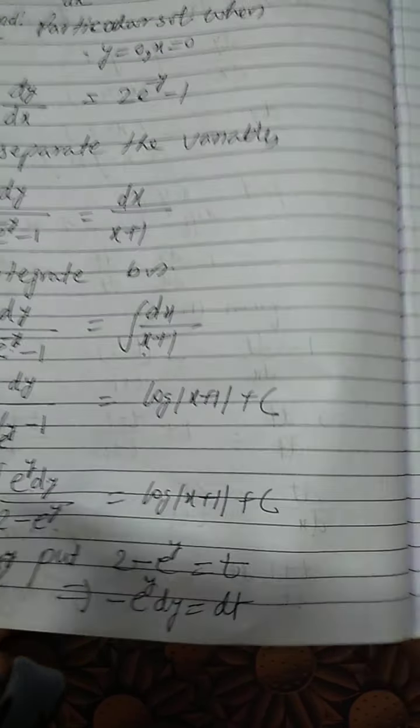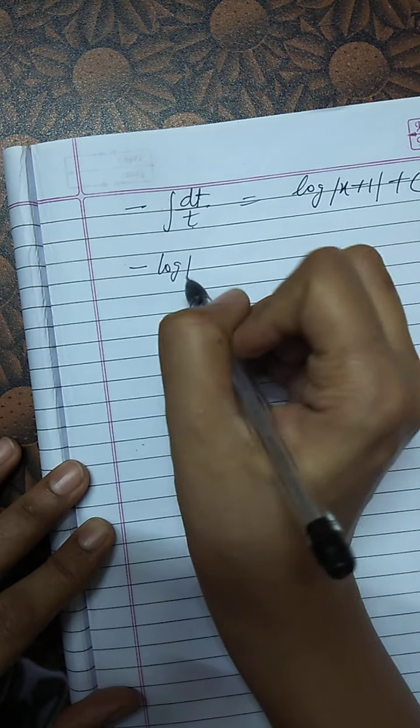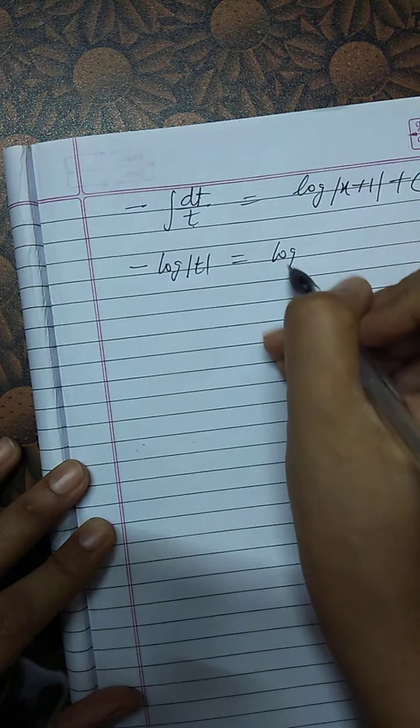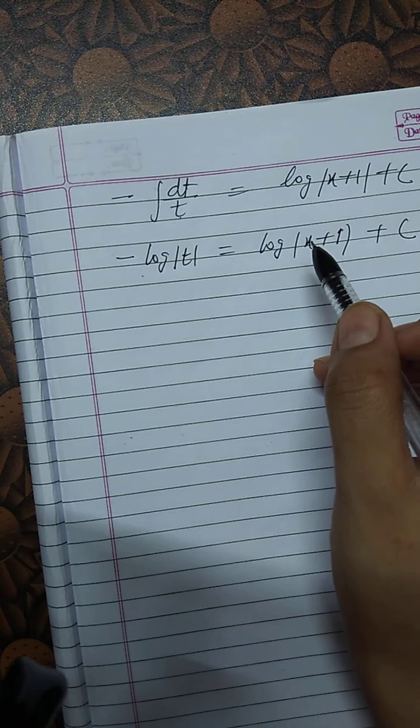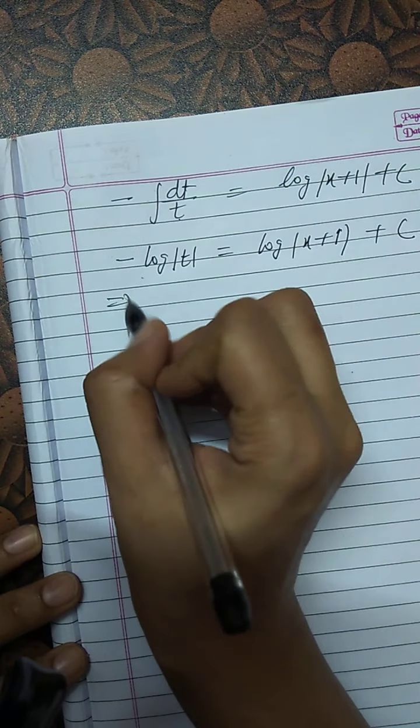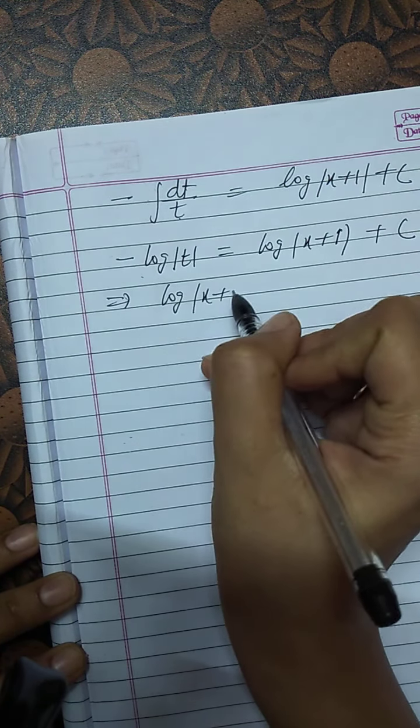Okay, so let me shift it to the next page. So we will get minus dt upon t, and the right hand side we already have done, it is this thing. So dt upon t, again it is log only, so it will be minus log of mod t equals to log of modulus x plus 1 plus constant. Now log terms we can combine also, so it will be log of mod x plus 1 plus log of t.